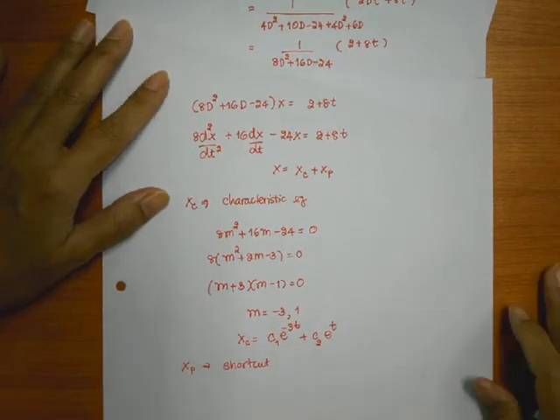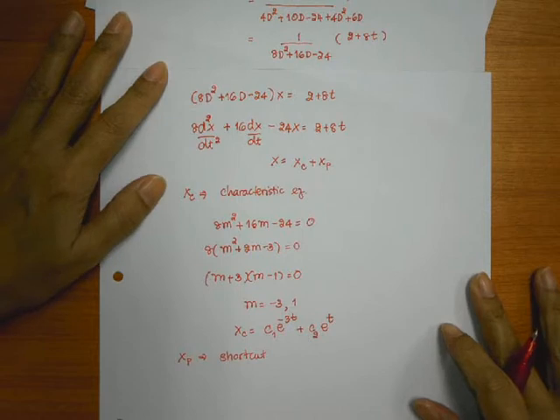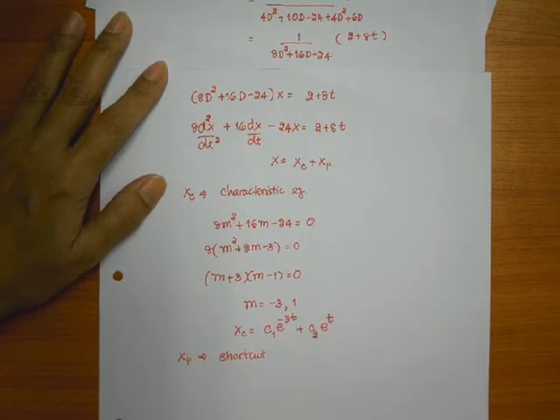So in order to find xp by using the shortcut method, I got to write x in terms of 1 over P(D) f(t).